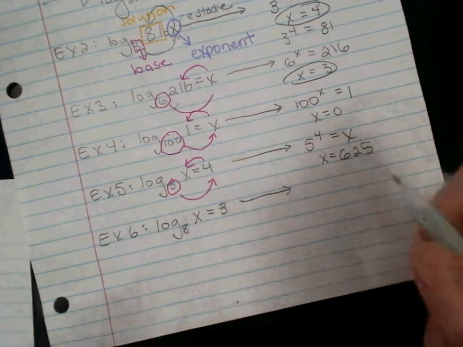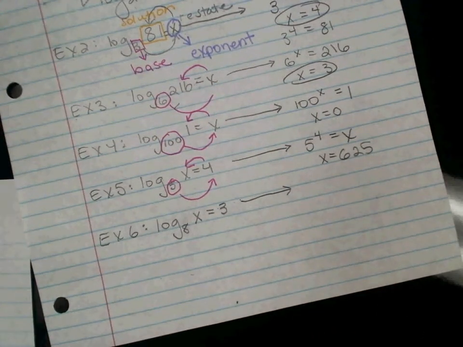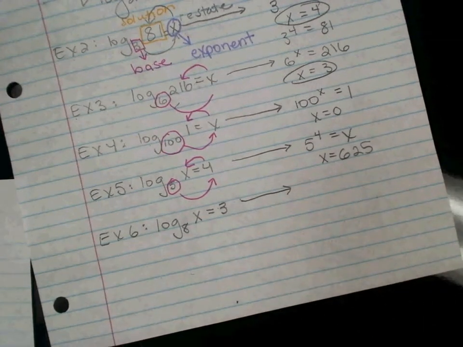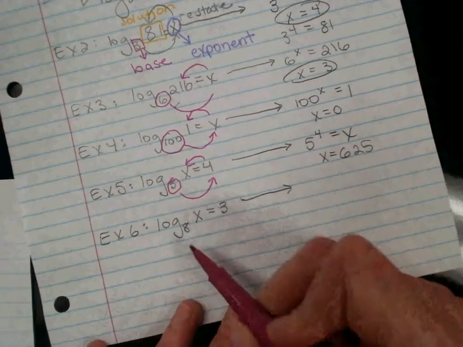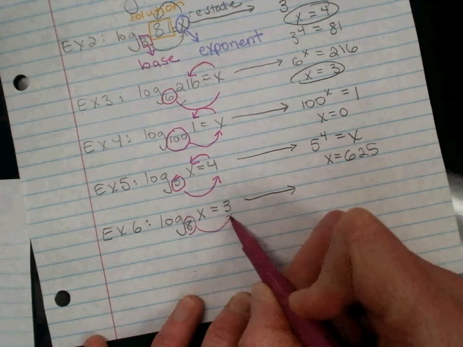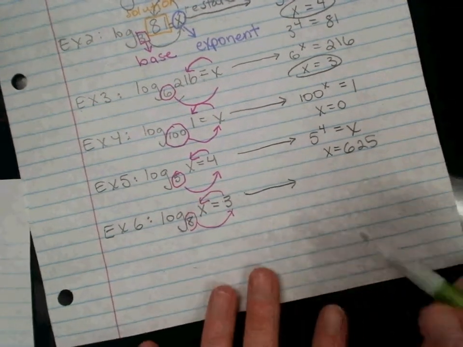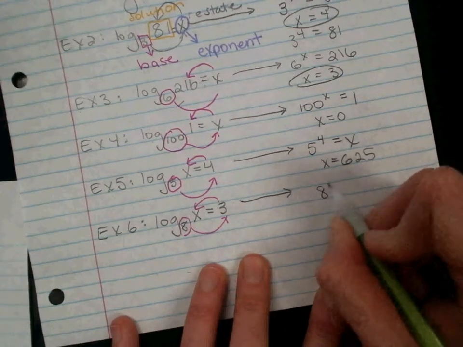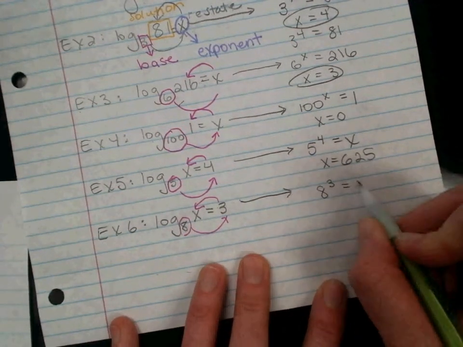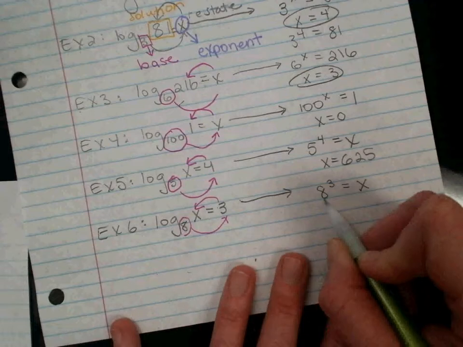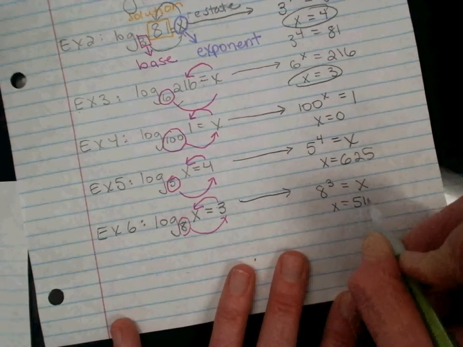Sometimes it's hard to get words out. First step, restate it. Olivia. Sure. 8 to the 3rd power equals x. So x equals 512. Nice.